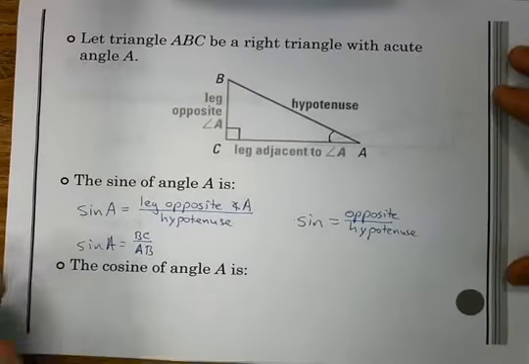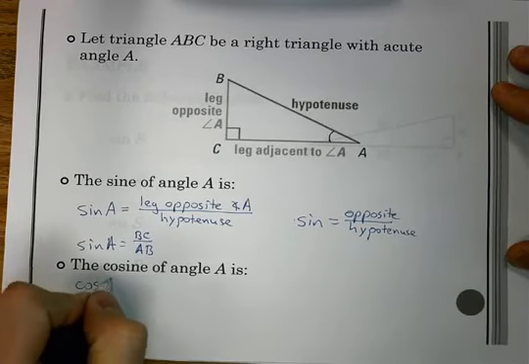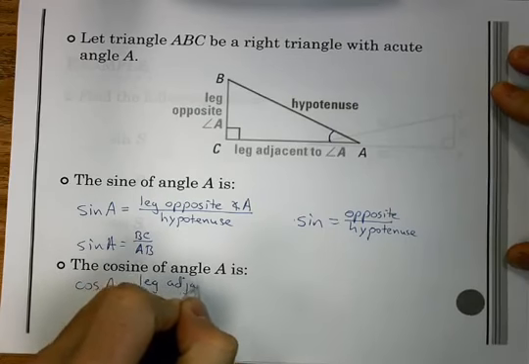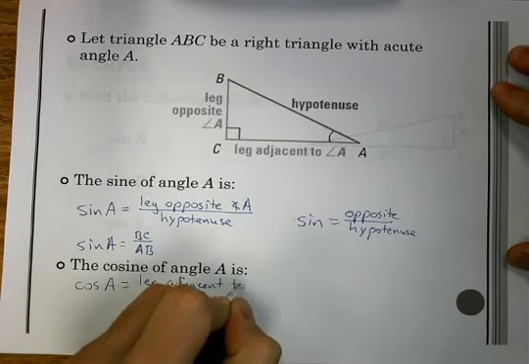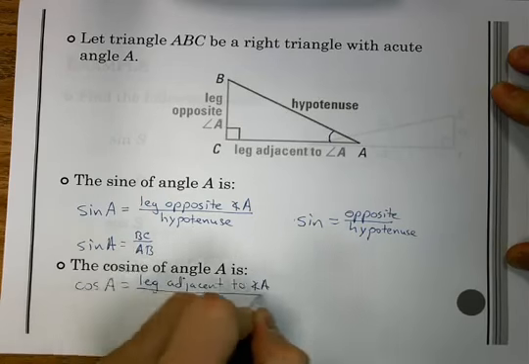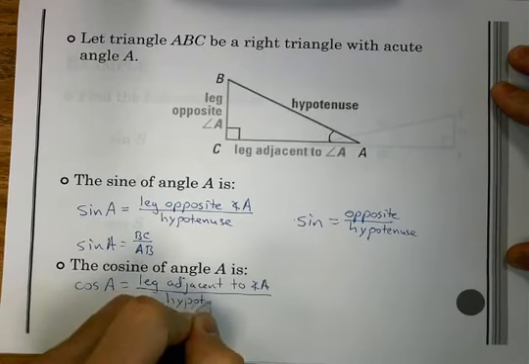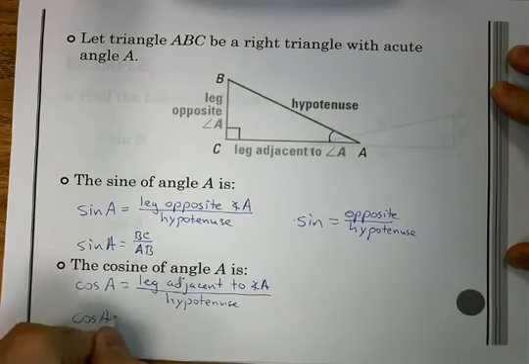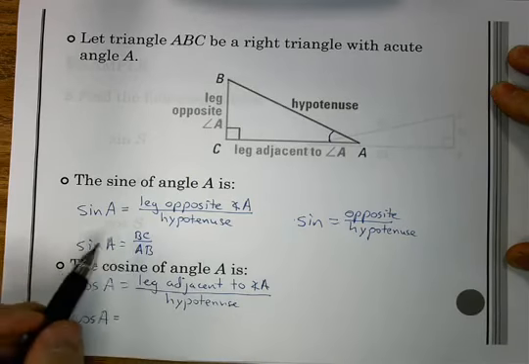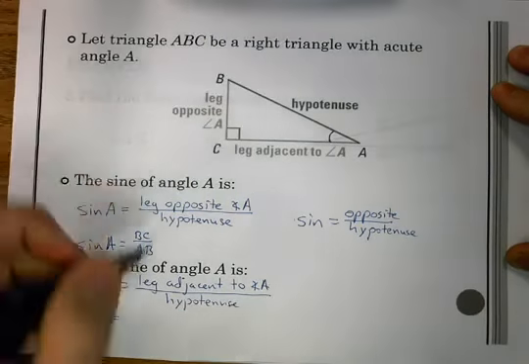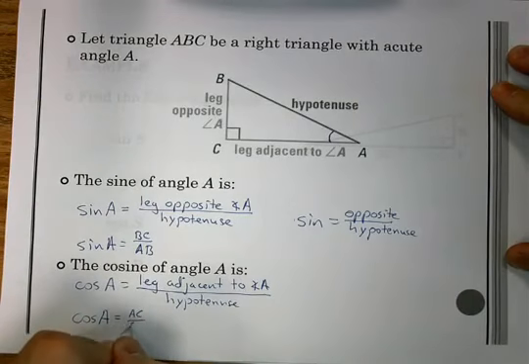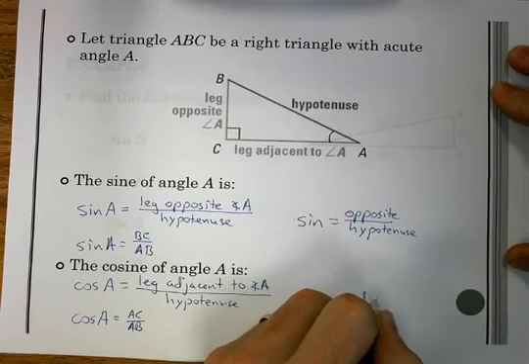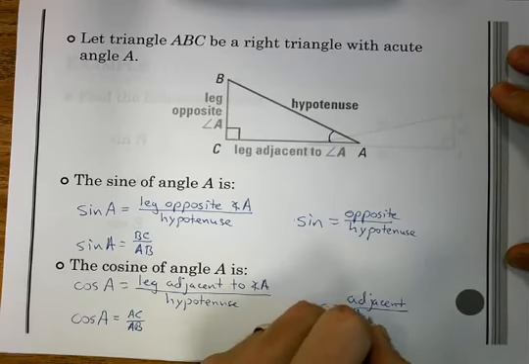Our second one is cosine, and cosine, so we'll say cosine of A, will be the leg adjacent to angle A over the hypotenuse, which in this case we could say that cosine of A equals, let's see, the adjacent would be AC, AB would be the hypotenuse, so AC over AB, or just sum it up as cosine equals adjacent over hypotenuse.